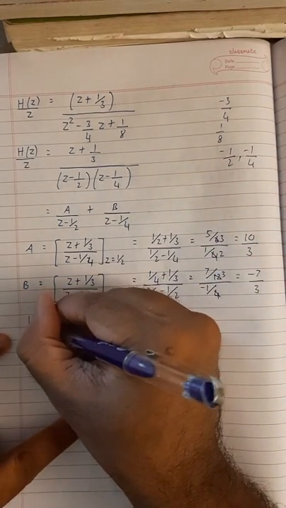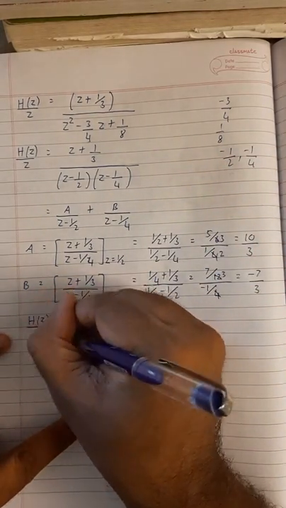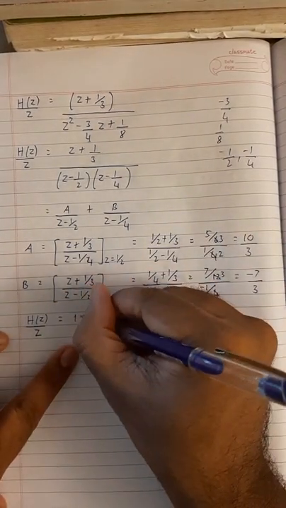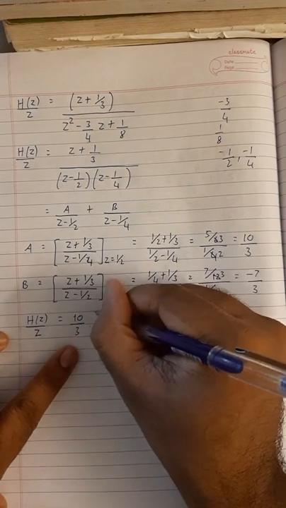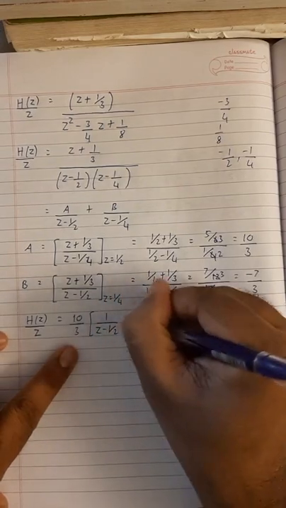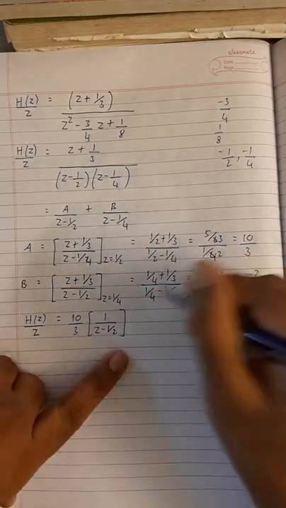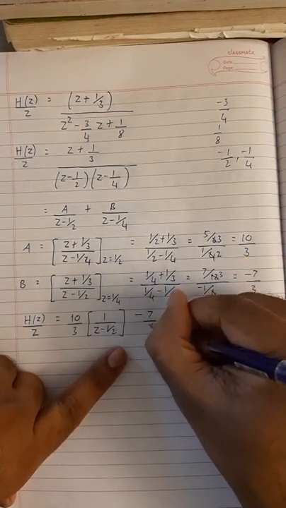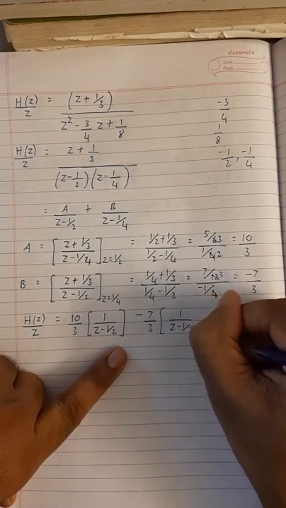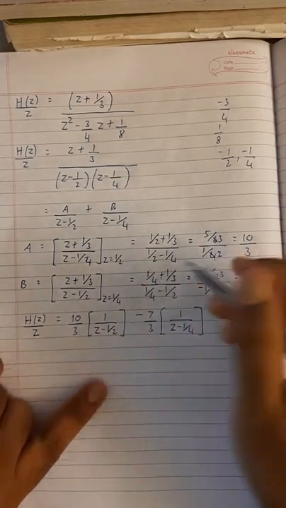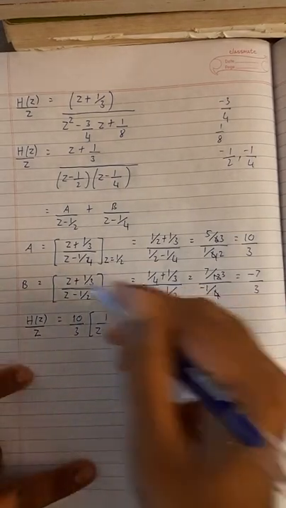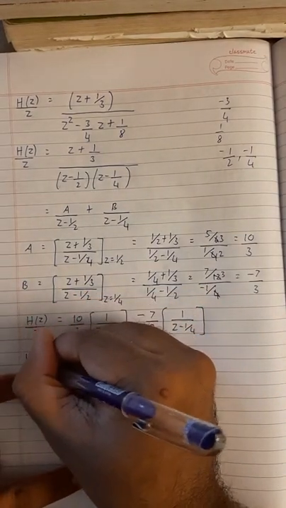Substitute that over here. You will get h of z by z is equal to 10 by 3 into 1 by z minus 1 by 2 minus 7 by 3 into 1 by z minus 1 by 4. Now this z can be put in the numerator so that I can find the inverse easily.